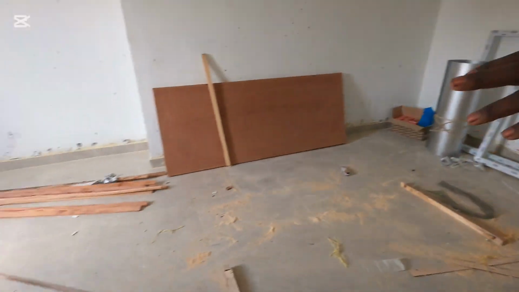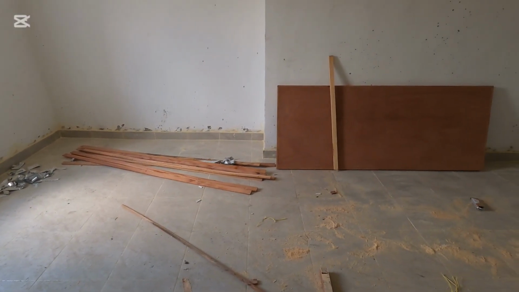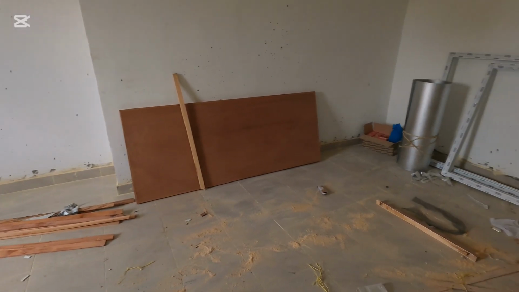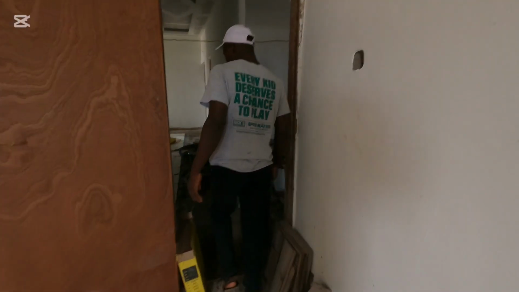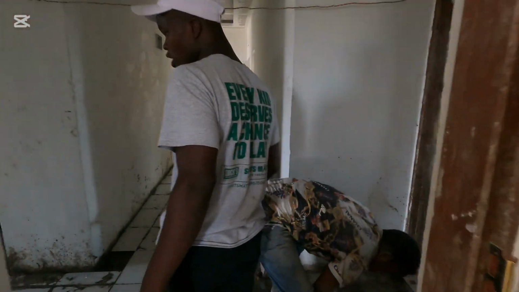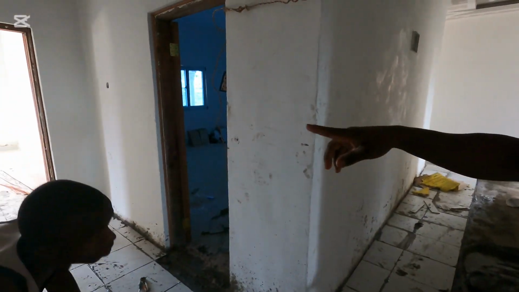We are left with the wardrobe there, and a little part of it. We are not able to access our two bedrooms, so we can see it from a distance.